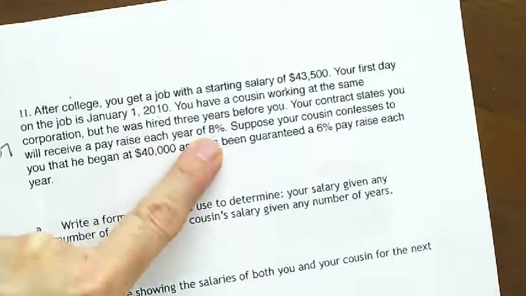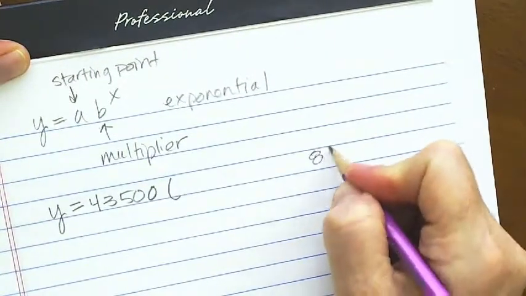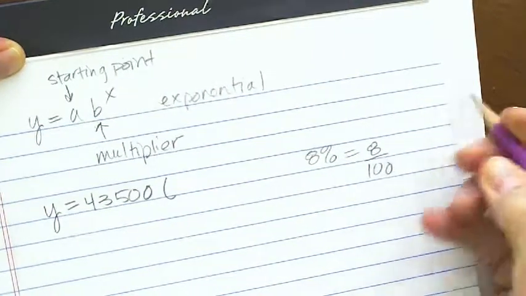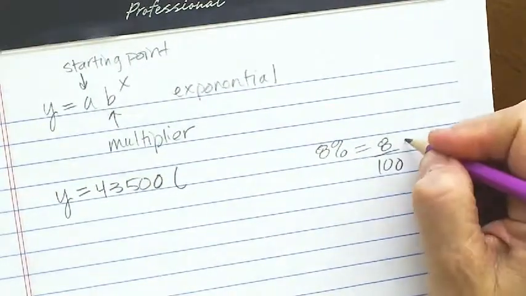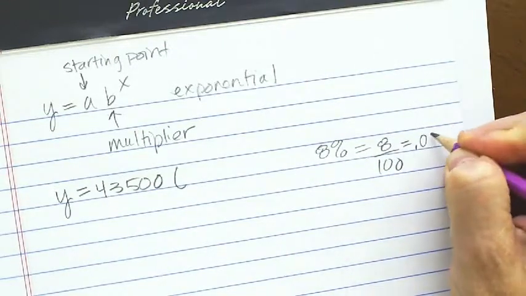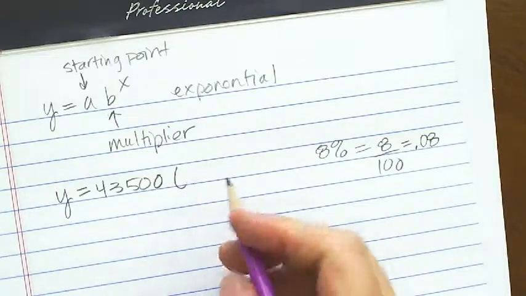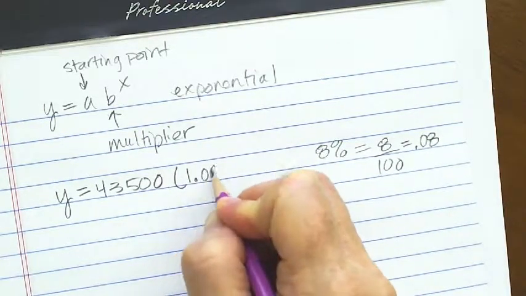Your pay increase is 8%. So remember, 8% means 8 out of 100, and if you do 8 divided by 100, you get 0.08. So your multiplier is not 0.08, it's 1.08.